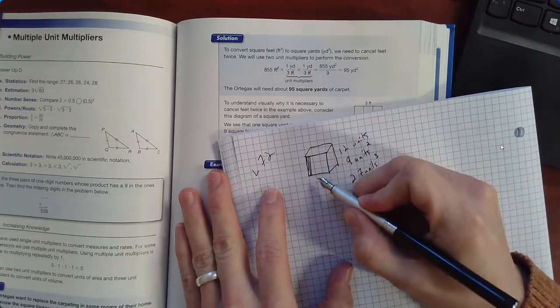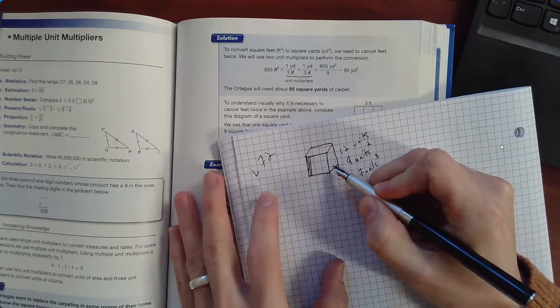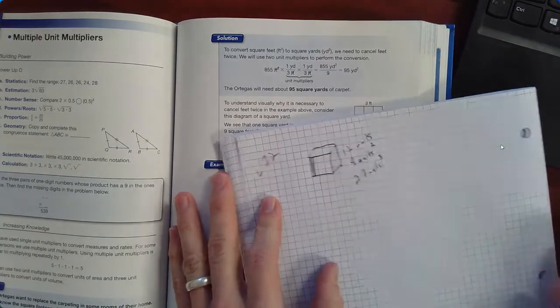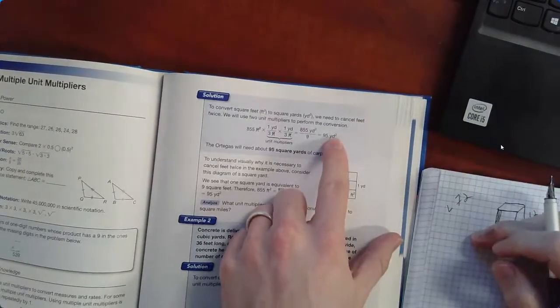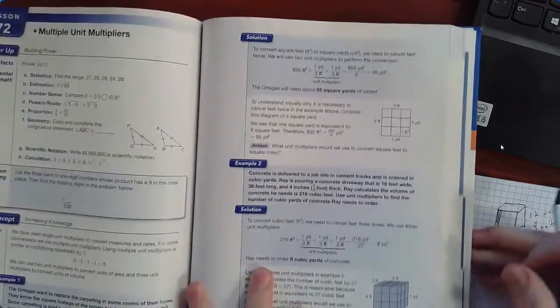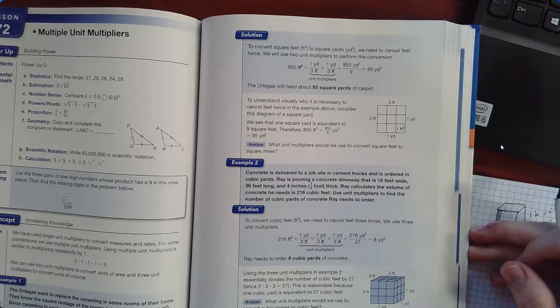It is everything inside of that. So it's way, way bigger than those 12 units. It's way bigger than that 9. So when we're talking about the unit multipliers and how important that squared is there, that's what we're trying to really get across.